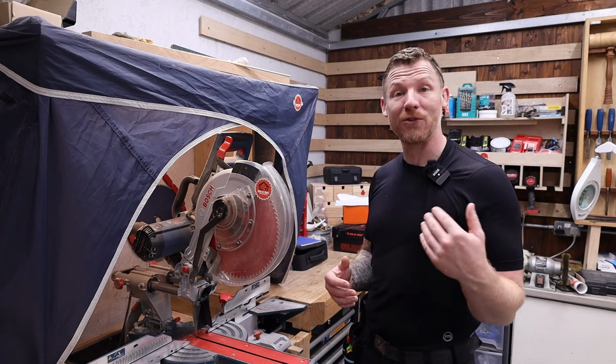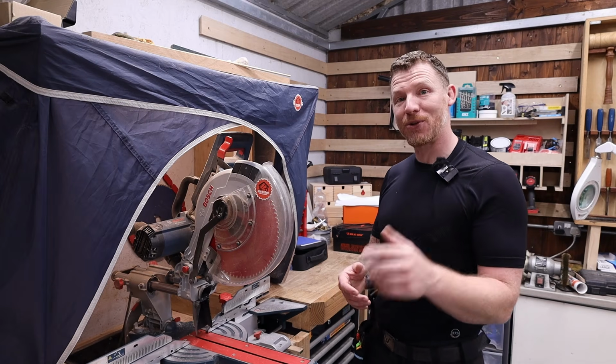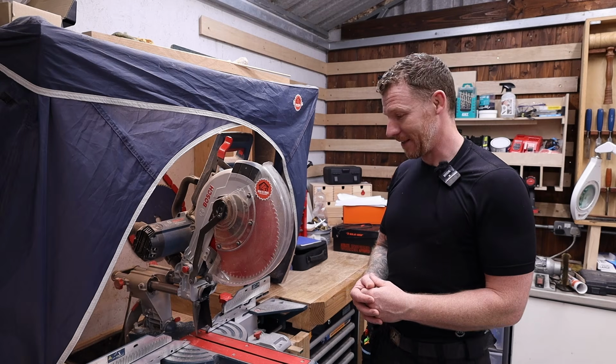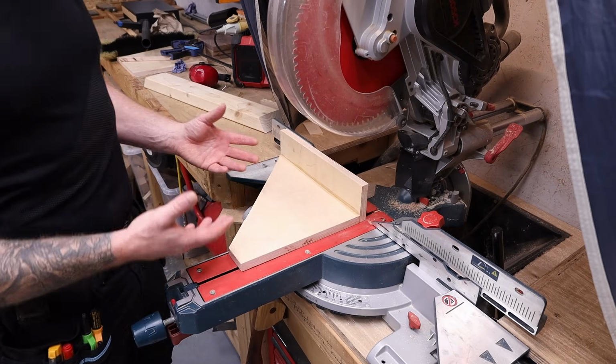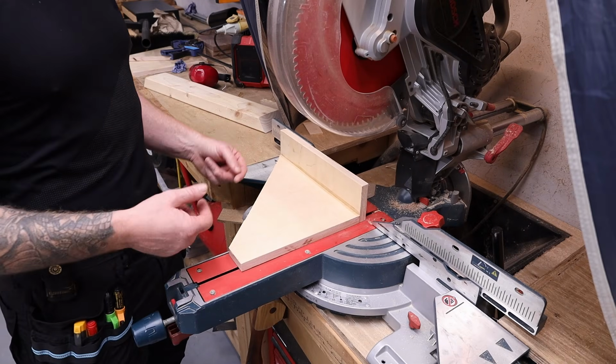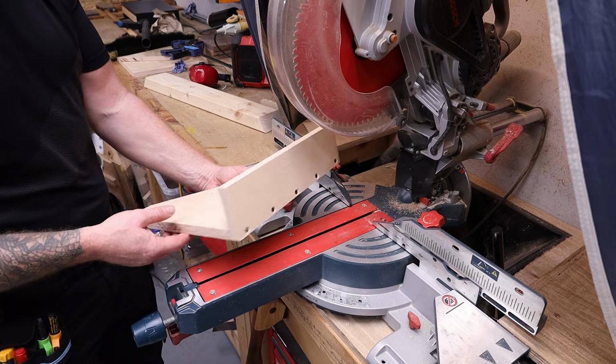Some miter saws might only swing as far as 45. Well, let me show you. It's a nice simple jig, and yeah, it works quite well indeed. Let's have a look. Okay guys, so here's how we cut extreme angles or really acute angles on our miter saw. You build what's called a 90-degree jig.